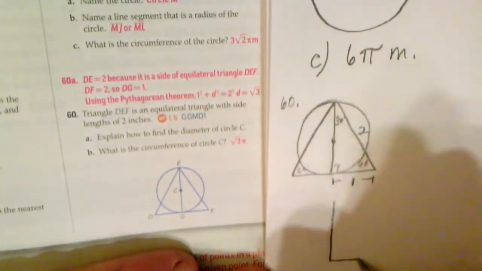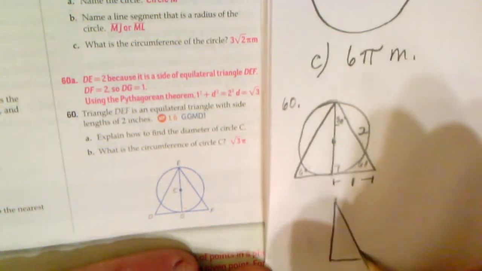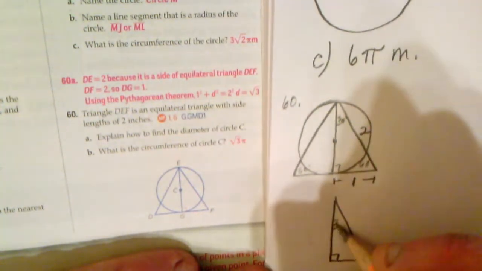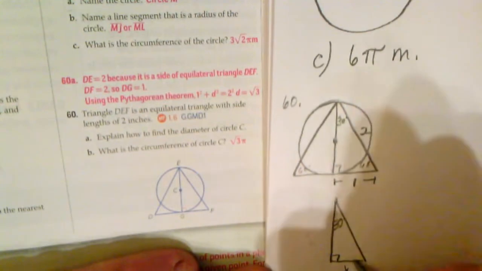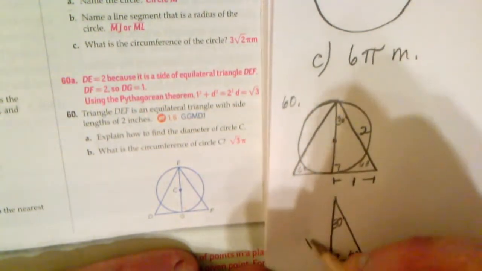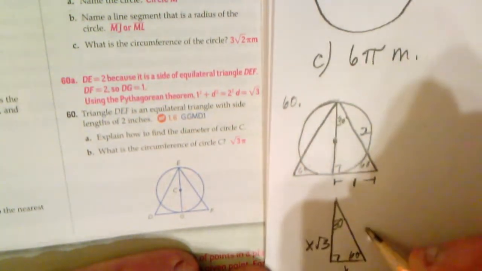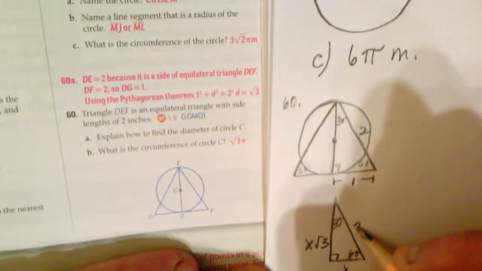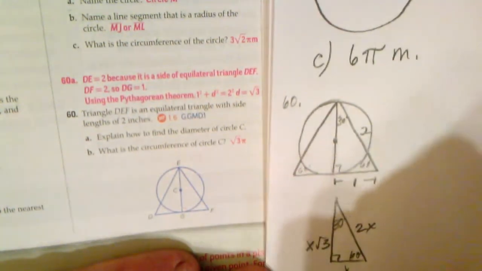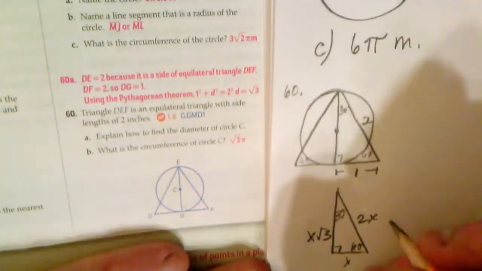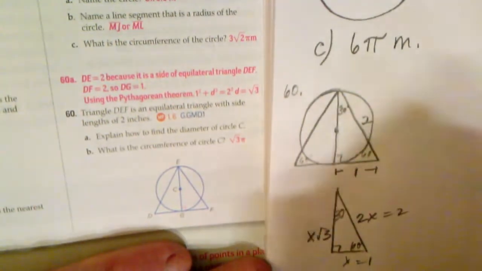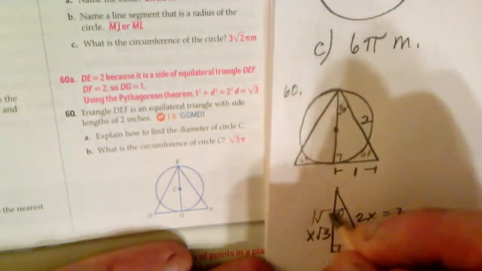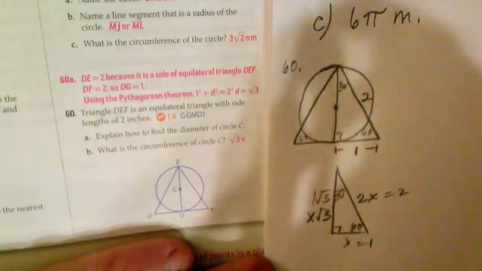Now, remember what the 30, 60, 90 triangle rules were. Across from the 30 is going to be your x. The 60 is your x radical 3. And across from the hypotenuse is going to be 2x, okay? So we already know that this is 2, that this is 1, so what's this length here? It's 1 radical 3, okay?